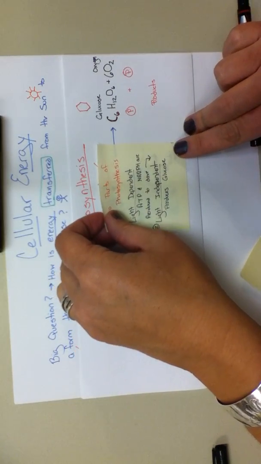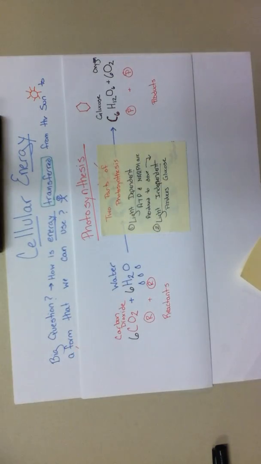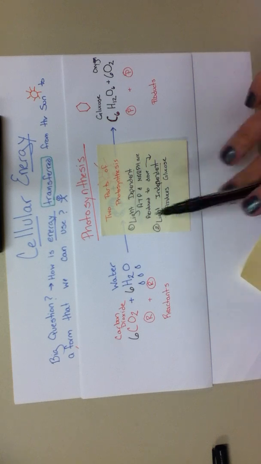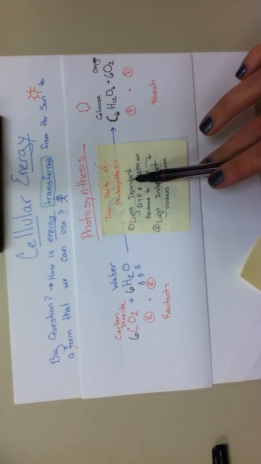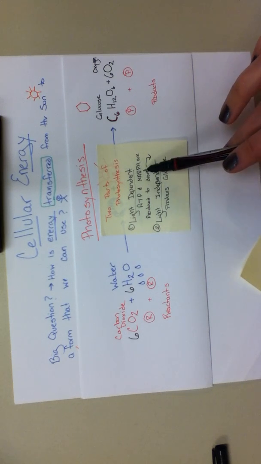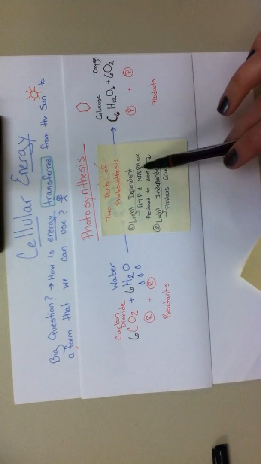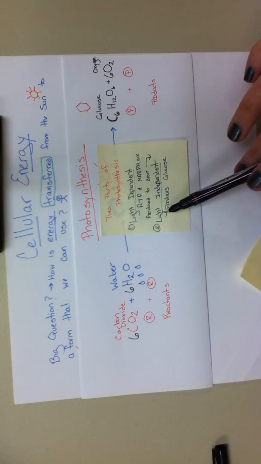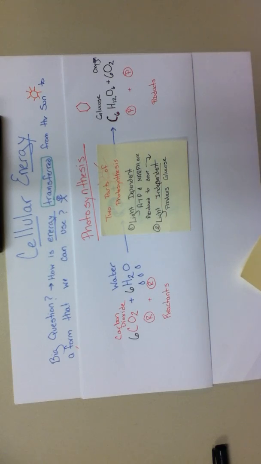There are two parts of photosynthesis: the light-dependent reactions and the light-independent reactions, sometimes called the dark reactions. The light-dependent reactions depend on sunlight to produce ATP and NADPH. These two energy-rich molecules are created to drive the light-independent reactions to make that glucose.